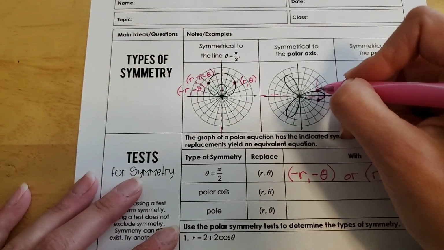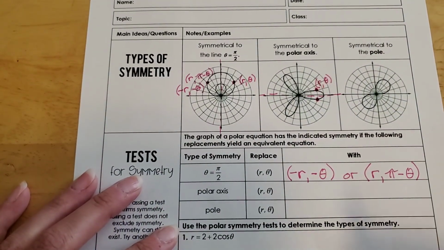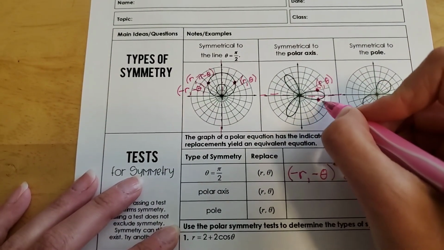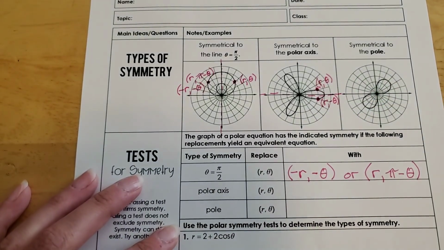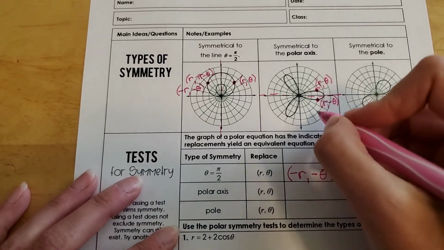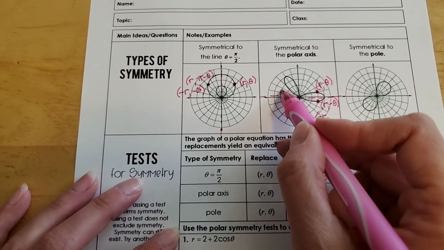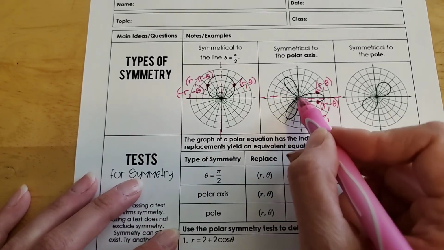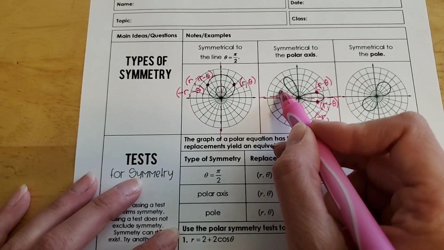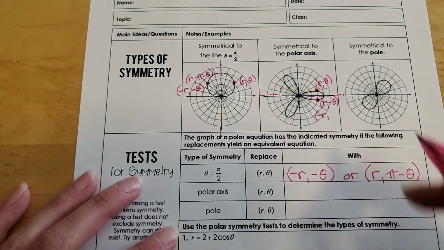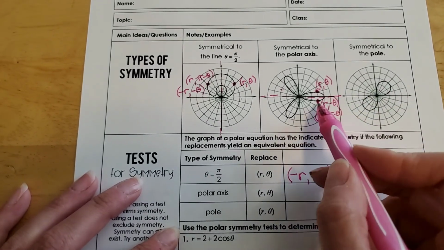So if this is the point r, theta, and I reflect it down, we would call this r, negative theta. But we could also refer to it in terms of a negative r, and then it would be over here, the negative bringing it back, and so the angle would be pi minus theta. 2 ways to describe that point.